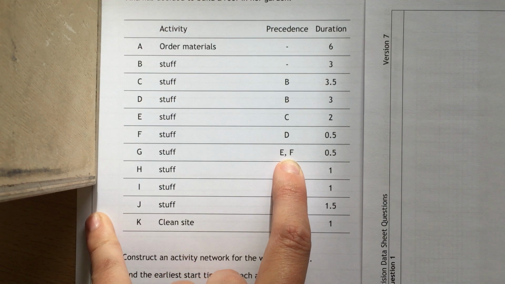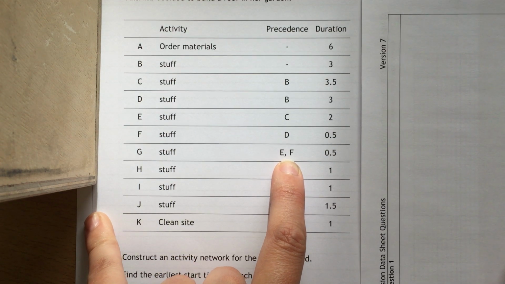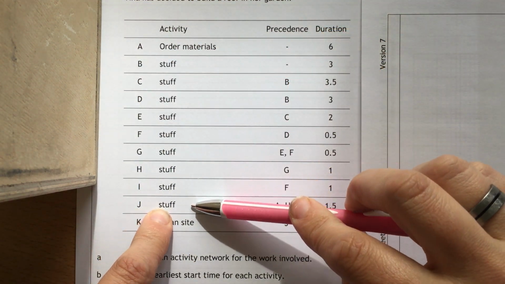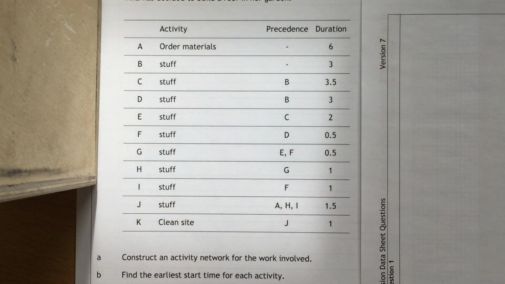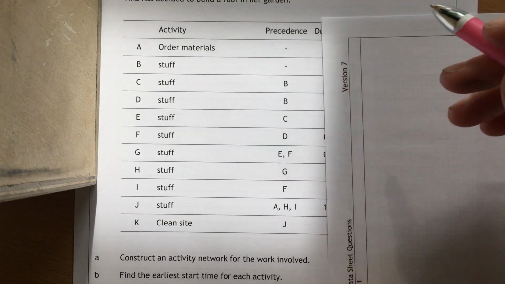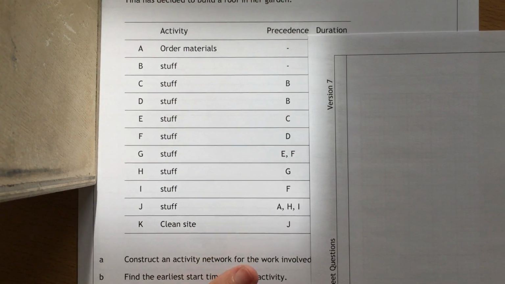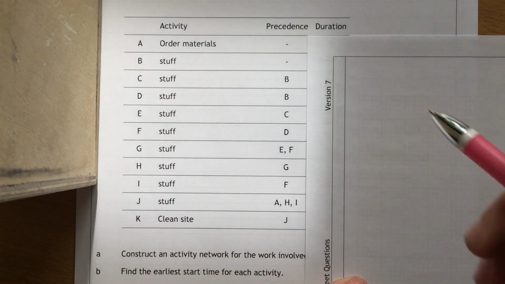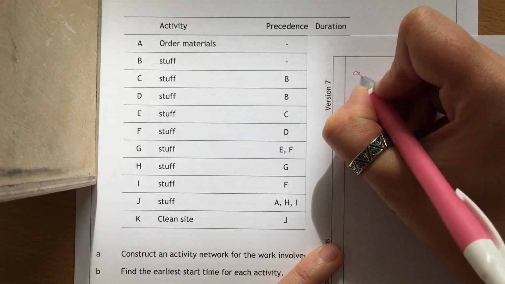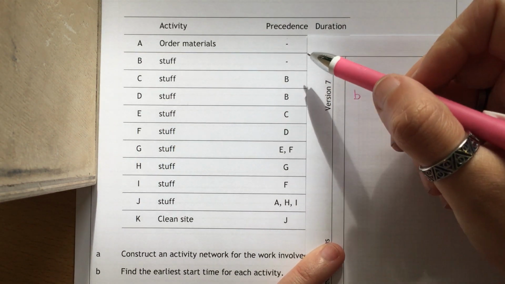Okay, so this is version 7, question 4, critical path analysis. The bits that are written here will come from your data sheet, but realistically you don't need to worry about what they are unless they refer to a specific job later on in the question. So constructing an activity network, first off, we want to have a look at what has nothing as its precedence and write those two first. So these two don't have anything, so we've got A and B.